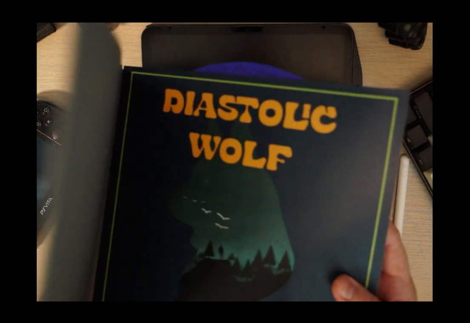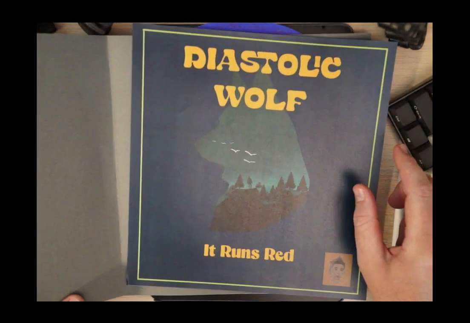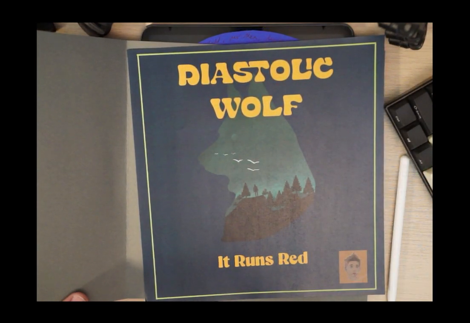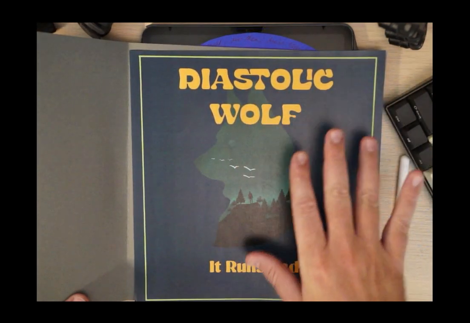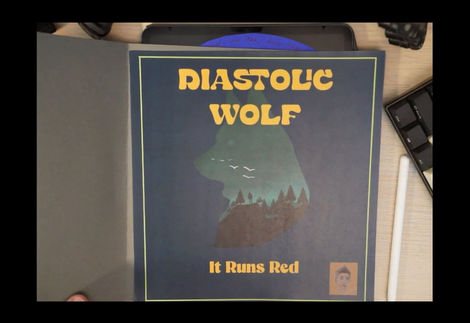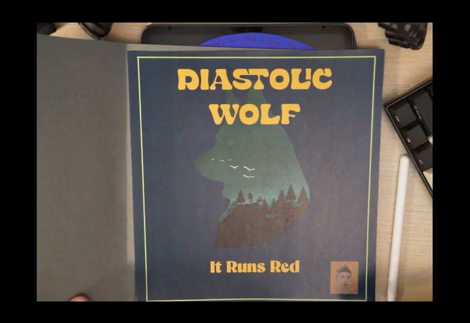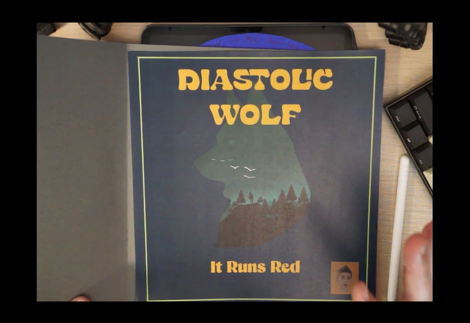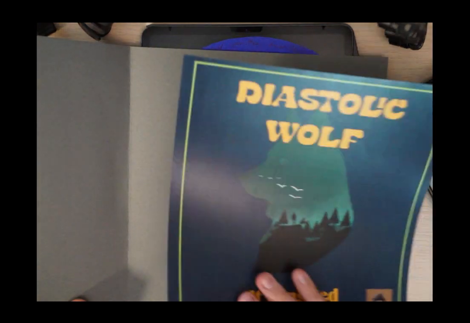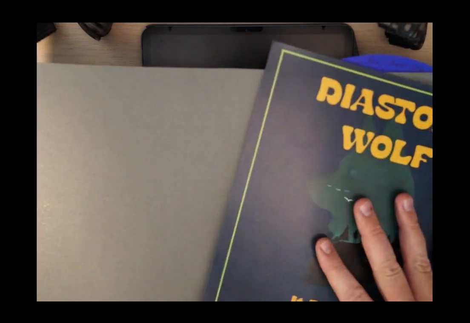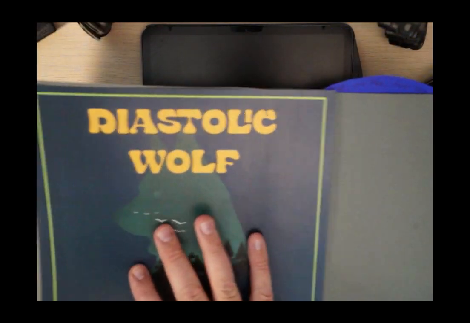As we open it up, it's a barn door. Here I've got another clipping mask, something from a tutorial that is quite famous on YouTube, and I've used that as a starting point here. This is called Diastolic Wolf, and it runs red. In the corner, we are going to create our artwork so that we have a name and a face that we have created, so that it's a kind of signature for our artwork. So on the inside here, we're going to have either side with our artwork and maybe our stories. It's entirely up to us how we arrange this.